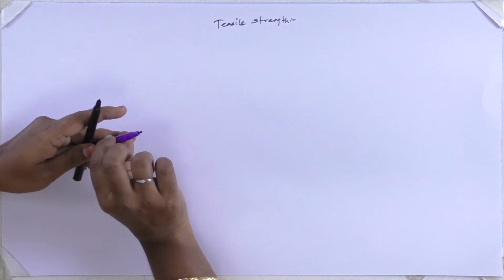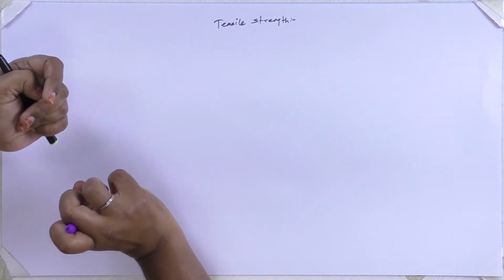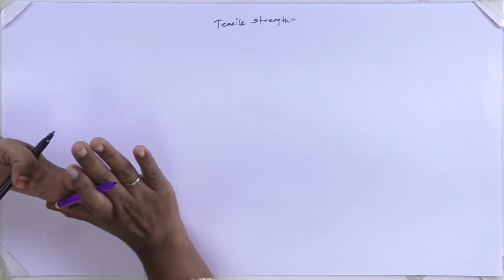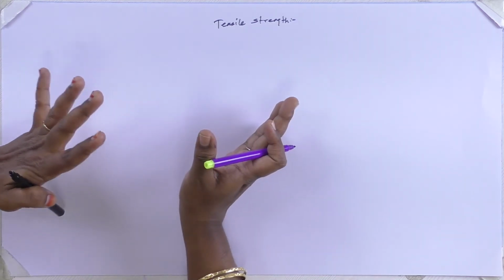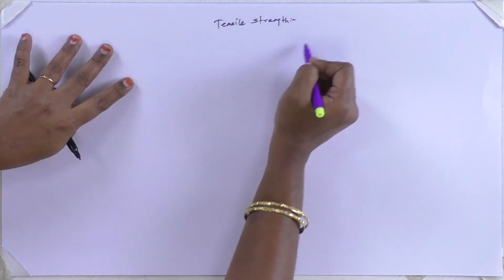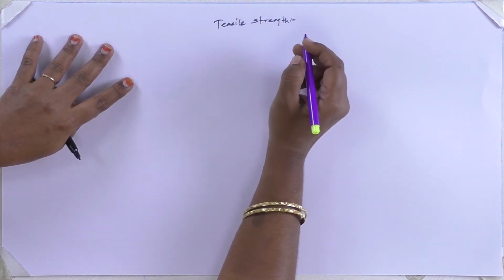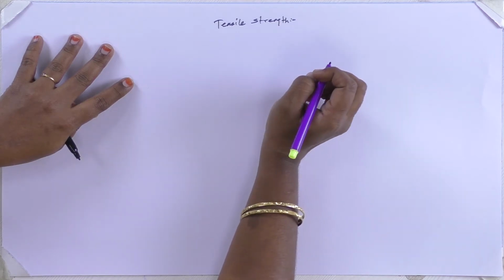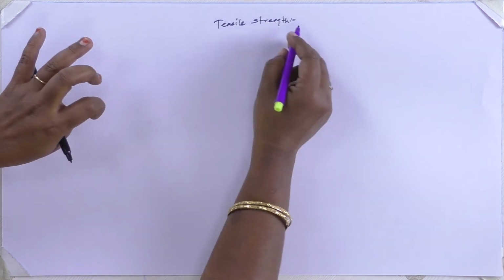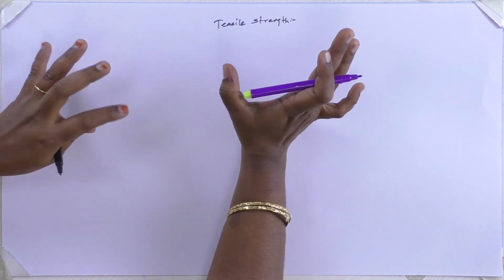Tensile strength. For compressive strength, we are applying compression load on either side of the cube and we are obtaining the strength results. How to compute the tensile strength of the cylinder or cube? How to determine the tensile strength?